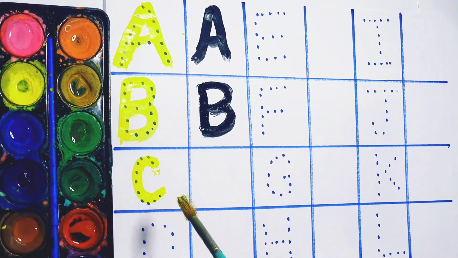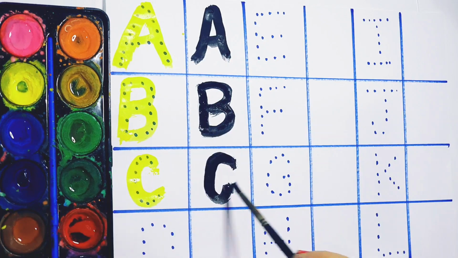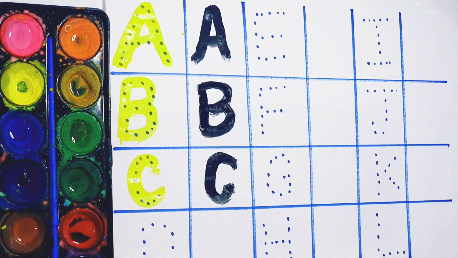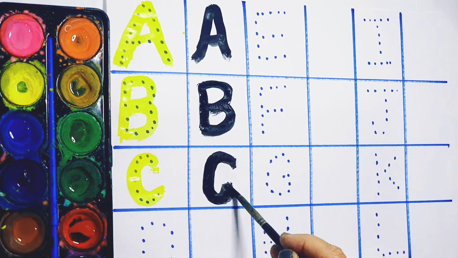C for carrot. C for carrot. C for cap. C for cap.